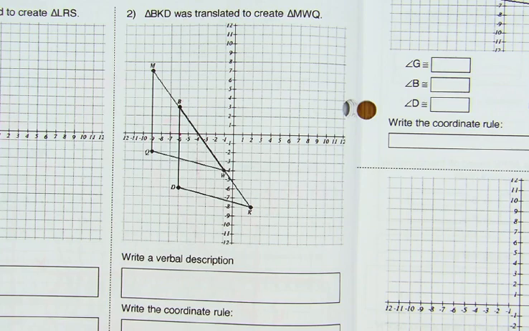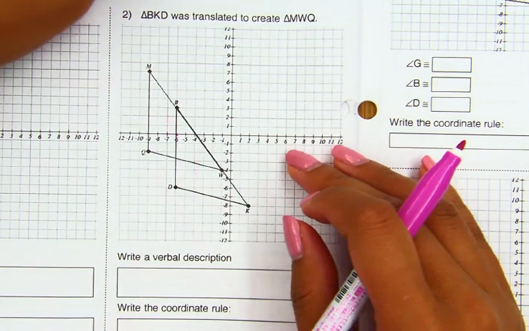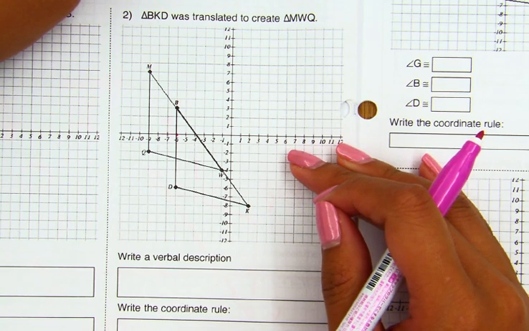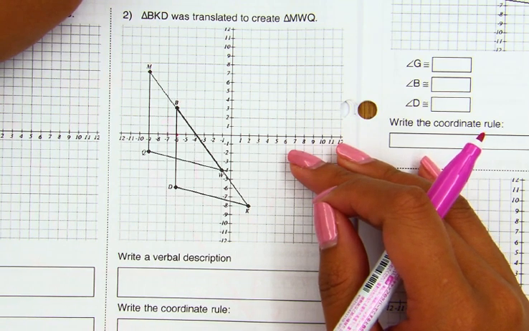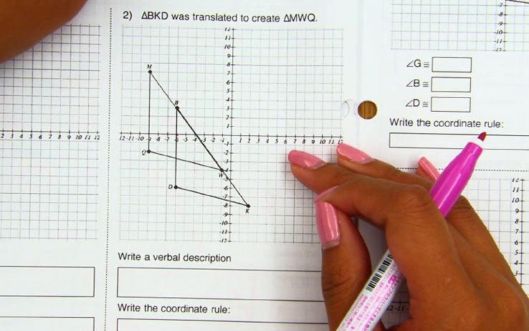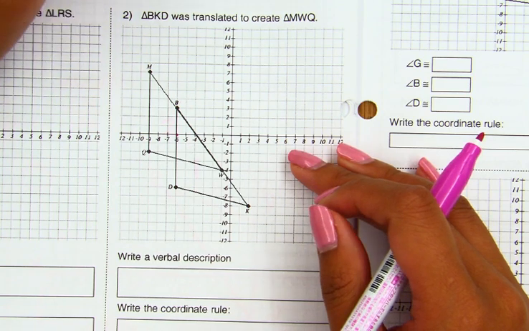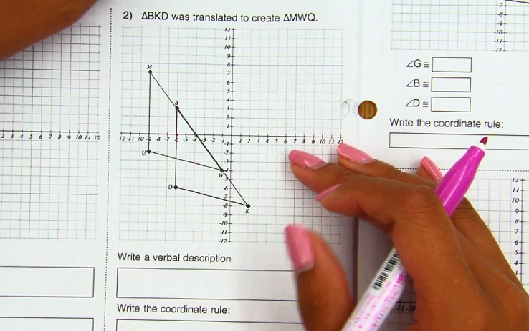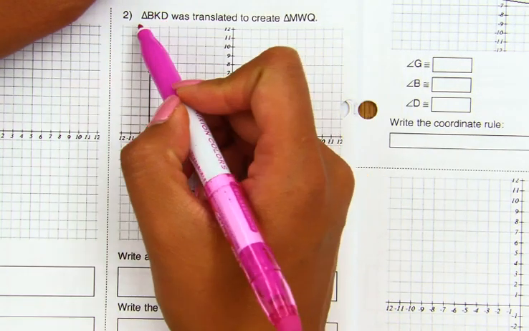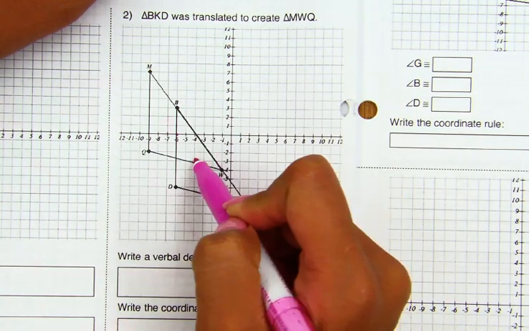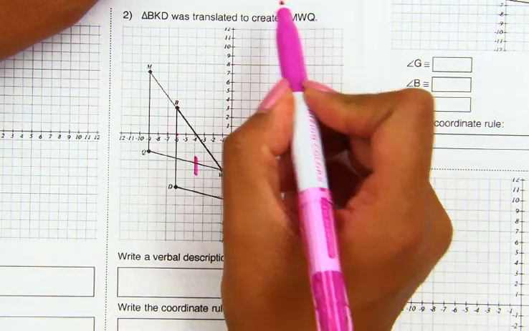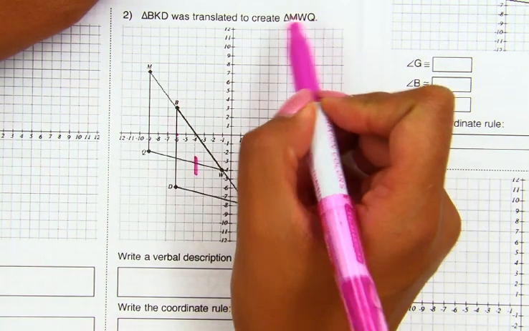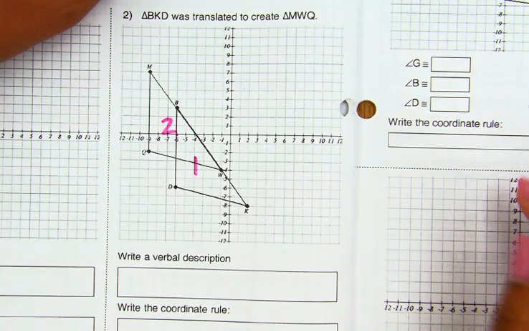Okay, let's look at number 2. It says triangle BKD was translated to create triangle MWQ. So it is important to first understand what came first, what came second. So I'm going to go ahead and label my triangles based on the instructions. It does say triangle BKD was what we started with, and it created triangle MWQ once it was translated.